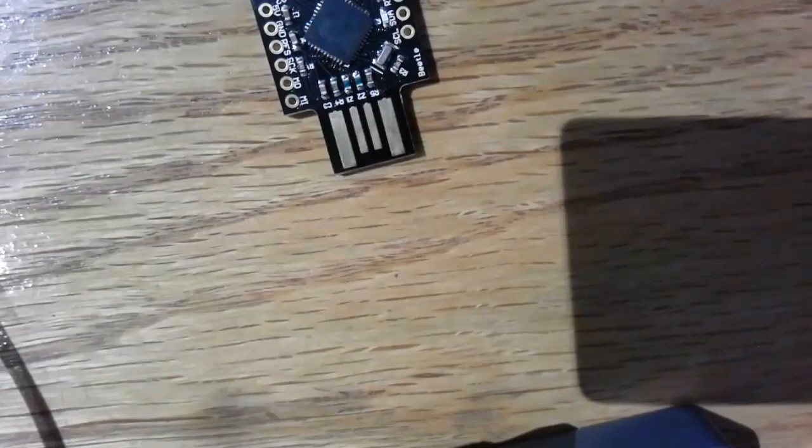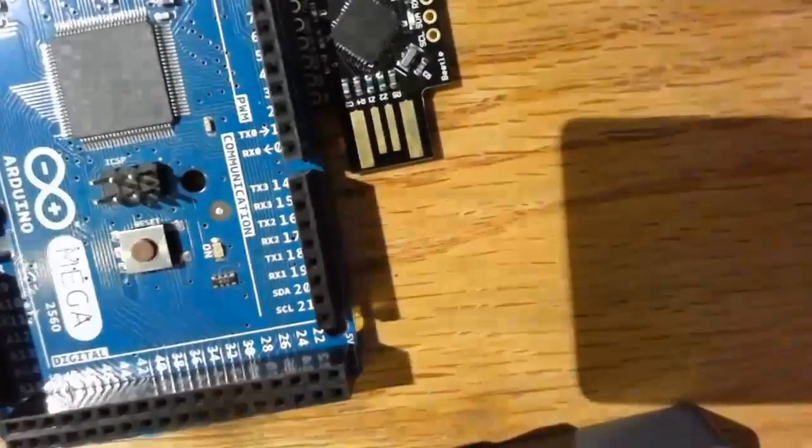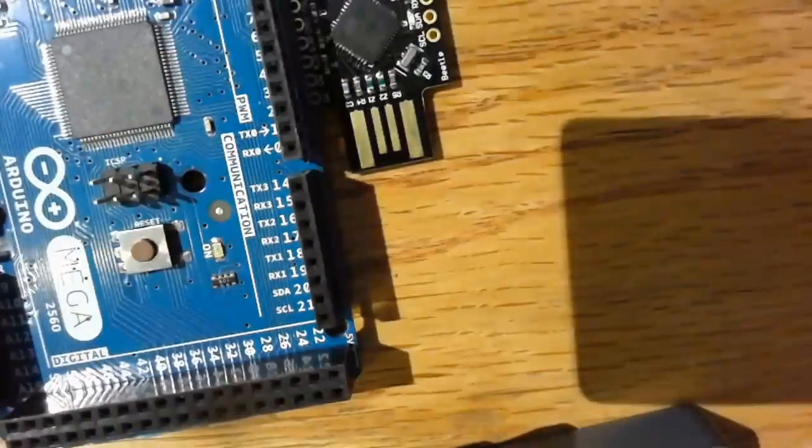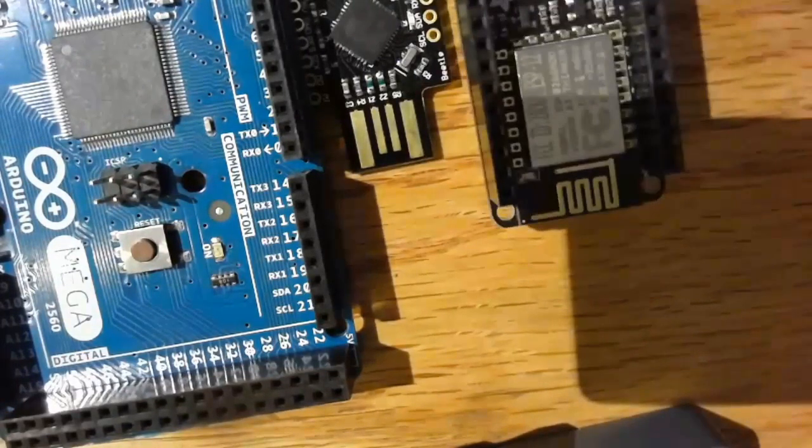So, there's no such thing as one size fits all with Arduino. There are lots of variants that do lots of different things. But the beauty is that code you write on one can port to run on another very easily.